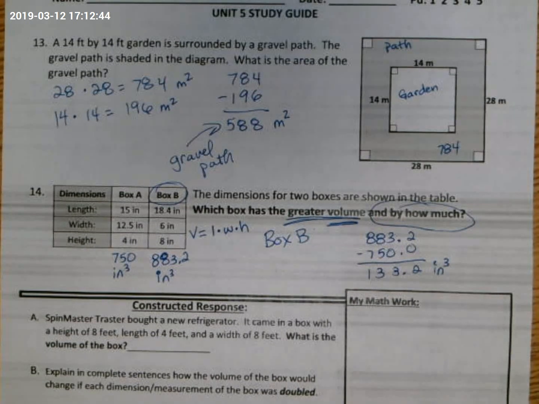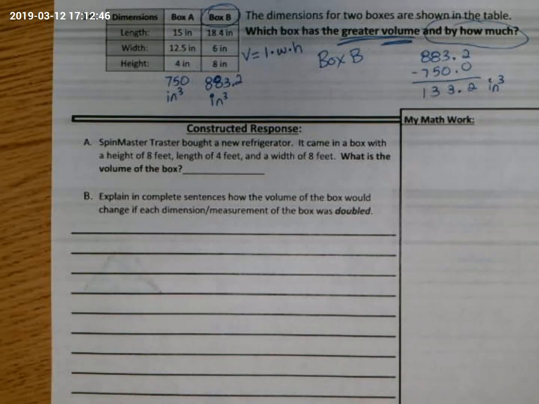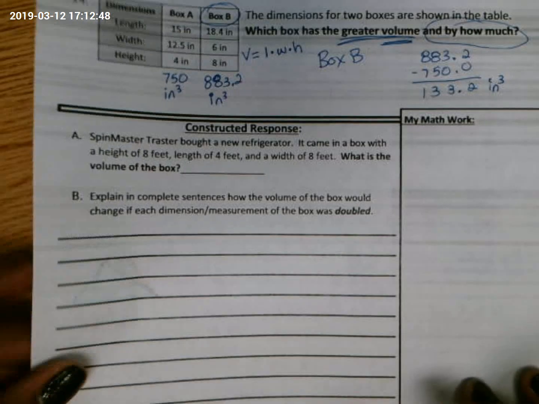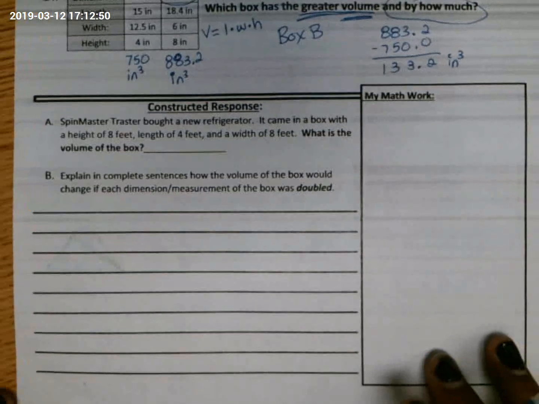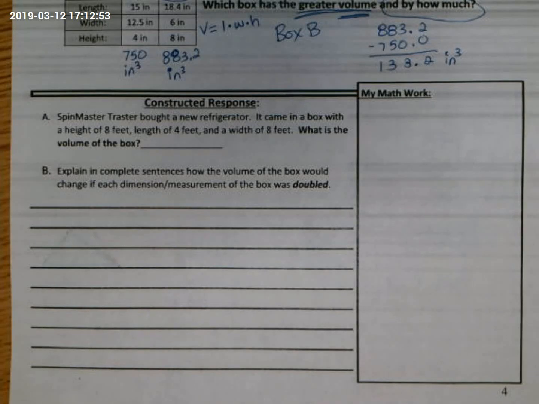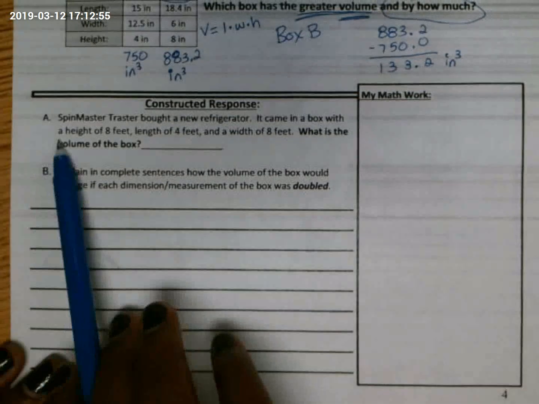All right, so our last one is the constructed response, and this one was also a lot of fun because you couldn't just do a quick guess. You actually had to do some work here. So let's look at the first part.